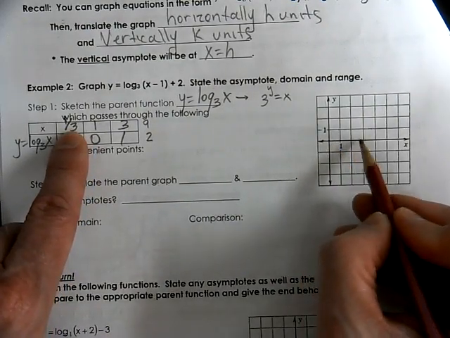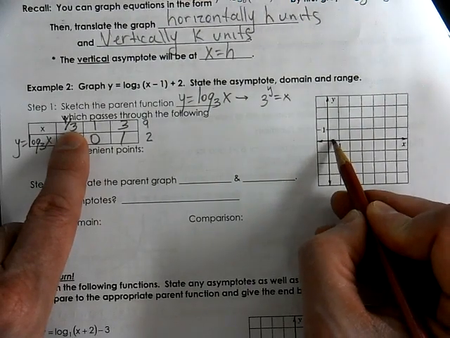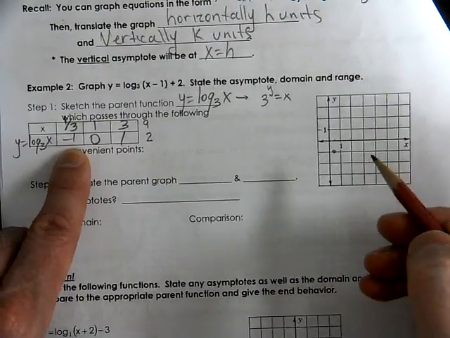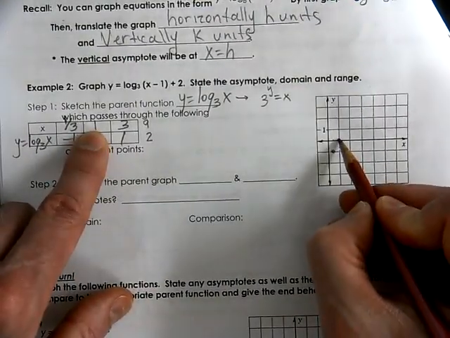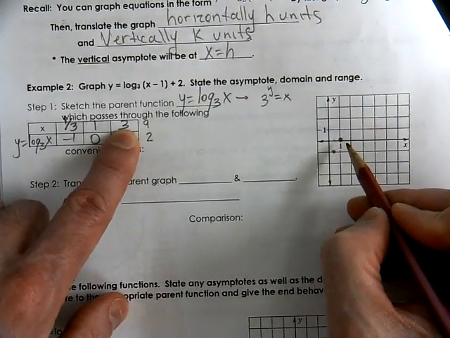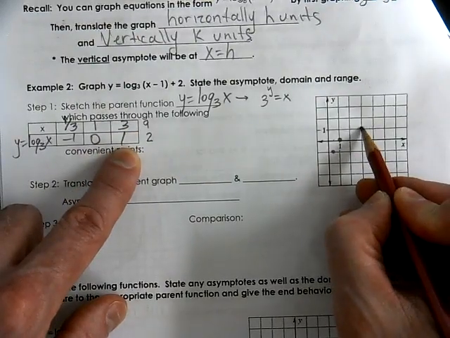So remember to go right and left with your x values. 1/3 and down -1. To the right 1 and down 0. To the right 3 and up 1.